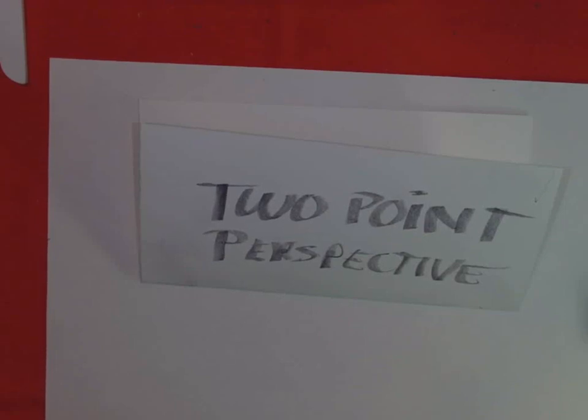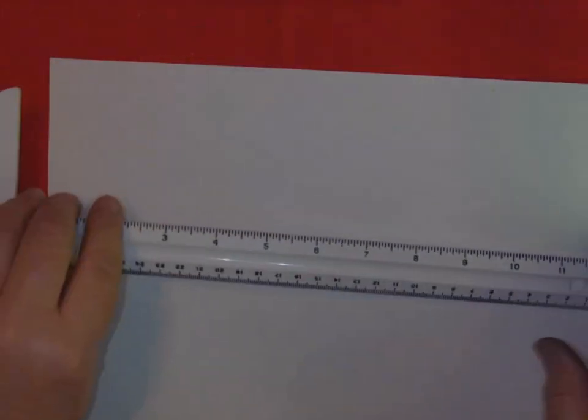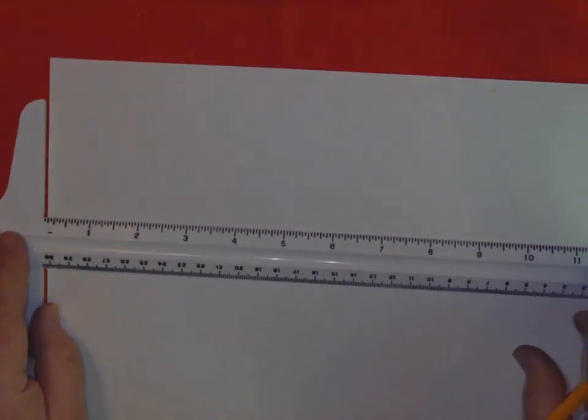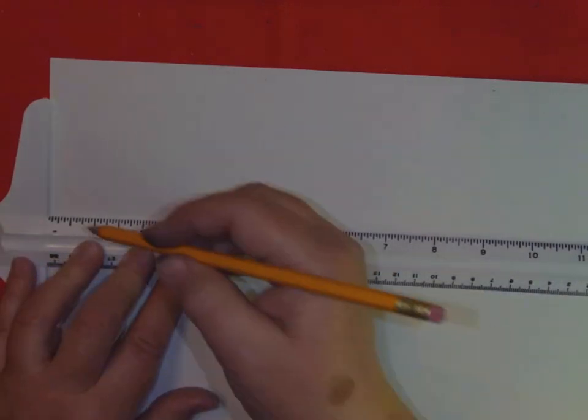So this tutorial is on 2-point perspective. If you missed that when we did it in class, you can follow along. You're going to be making 3 buildings, one on the horizon, one above, and one below. You're going to start with your horizon line. It should go through the middle of your paper.